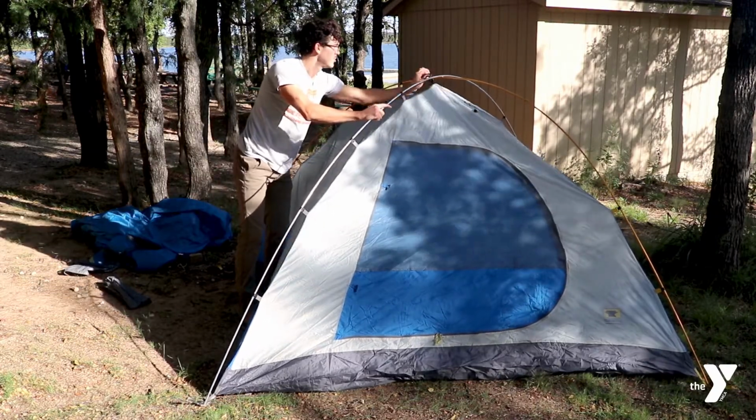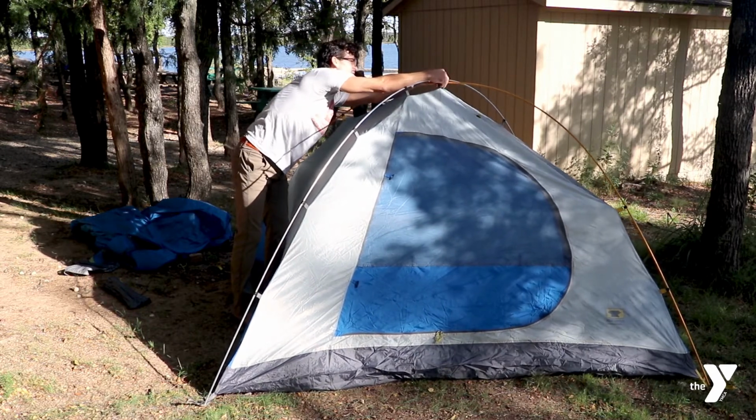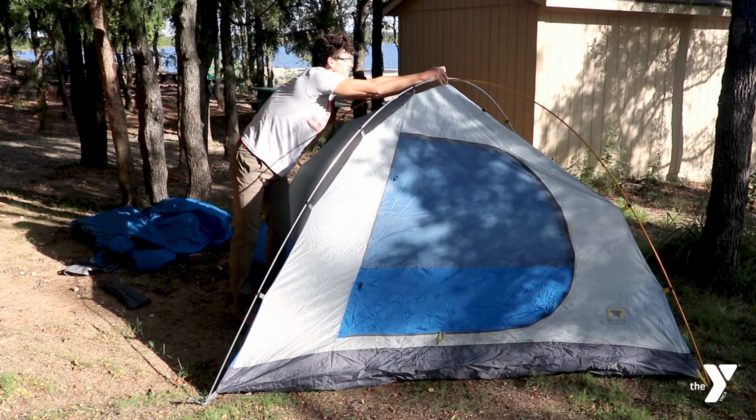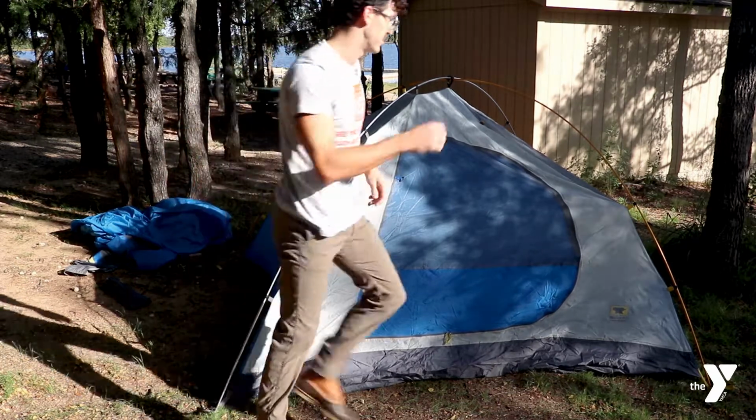The top of your tent has two hooks. Well, mine does, yours may not. Most do. And you'll just slide those over your poles to help your tent stay up and give you a lot of space inside.